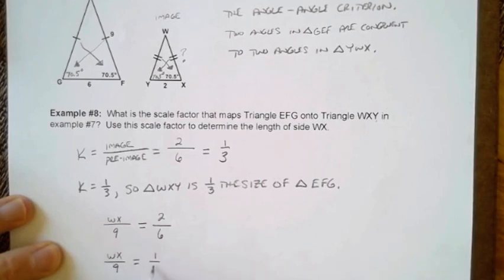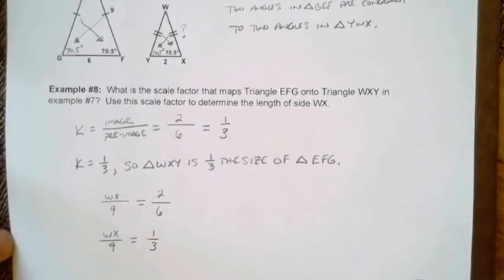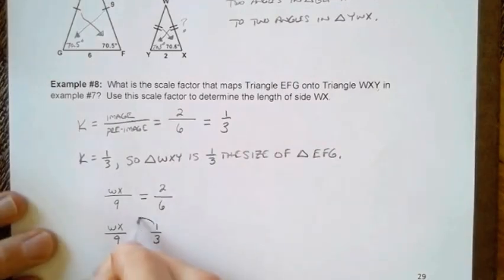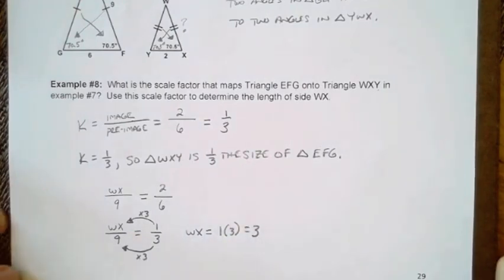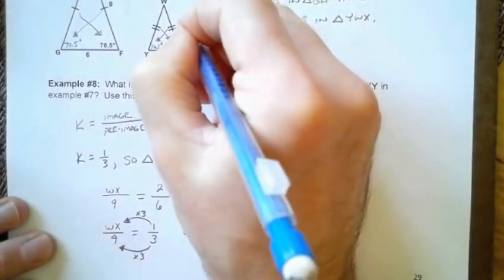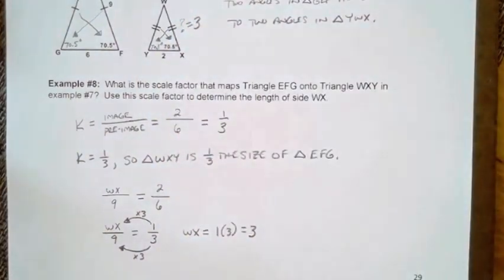Now I always want to move toward my unknown. How would I go from a 3 to a 9? I would have to multiply by 3. So to get the length of WX, I do 1 times 3, which is 3 units. So this missing side on triangle WXY, WX, measures 3 units.